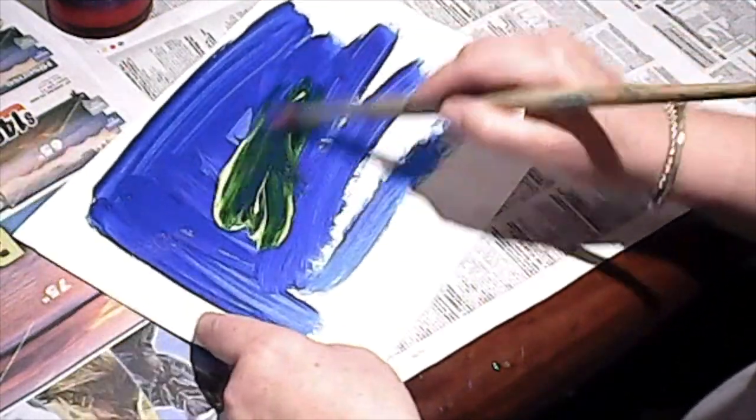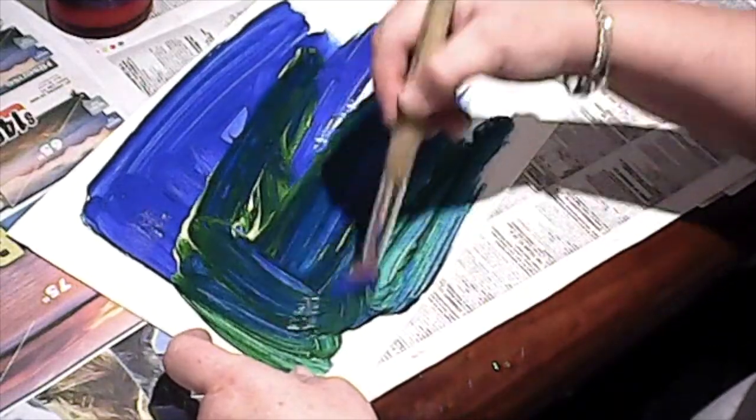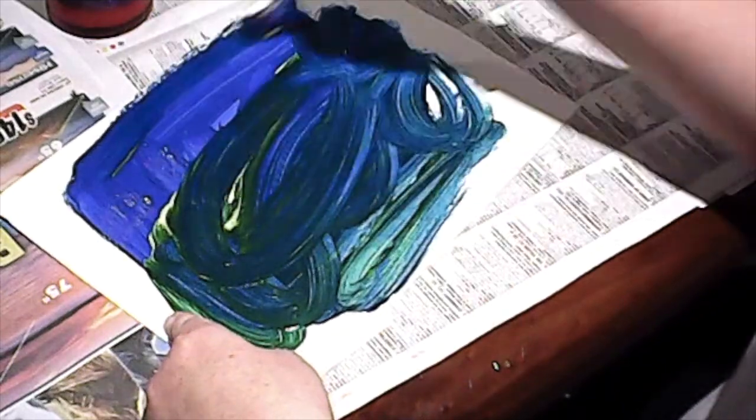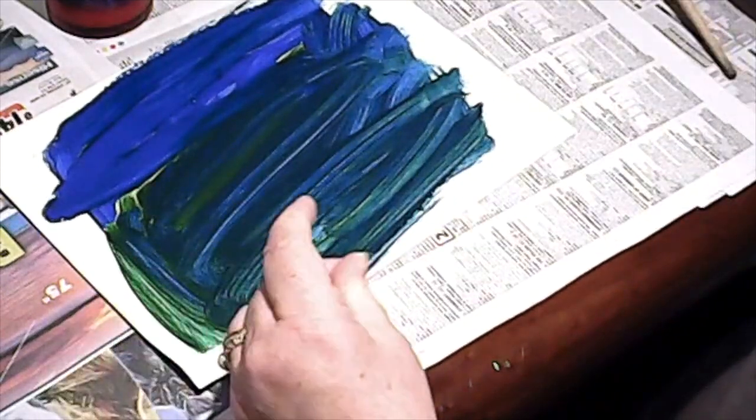So I'm just going to use what paint I've got. I've got some yellow and blue, so I should be able to make some blue and green sections to the paper. So I don't want to colour it in too neatly because I want to make some texture, like in nature, like the artist that we looked at.